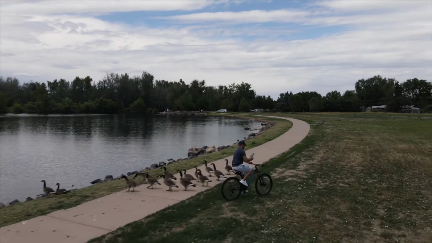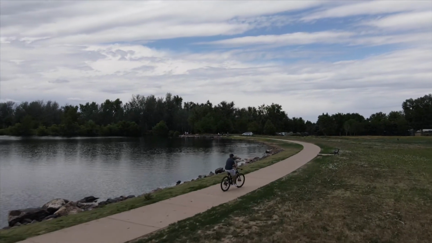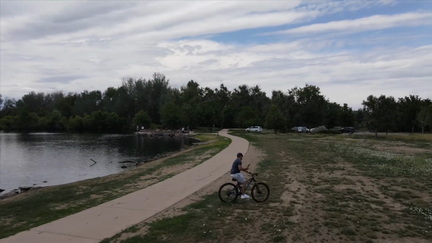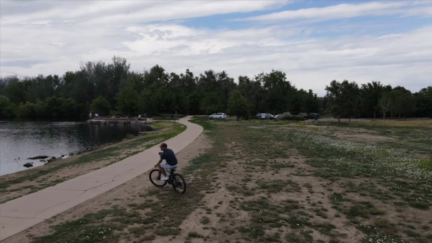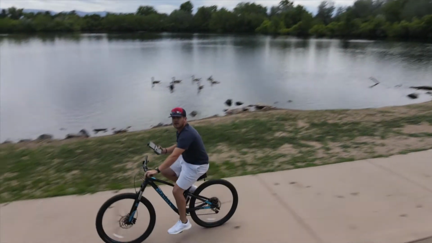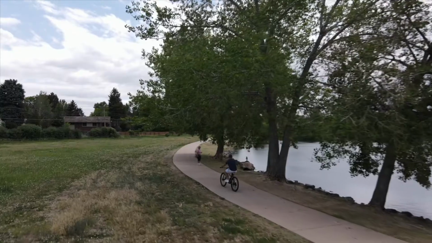Geese crossing. Got to go around the geese. All right, so it's doing a pretty good job at tracking me, even as I slow down, speed up. All right, now we're just gonna turn around and see what happens here. Pretty good, pretty good. Sorry for the wind.